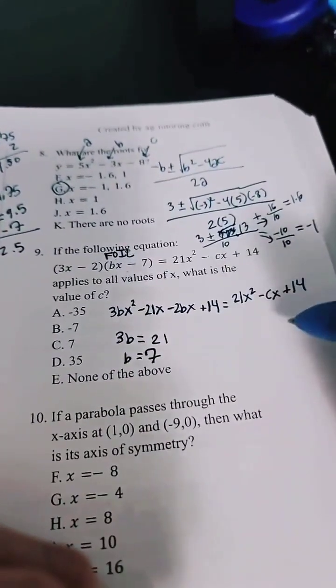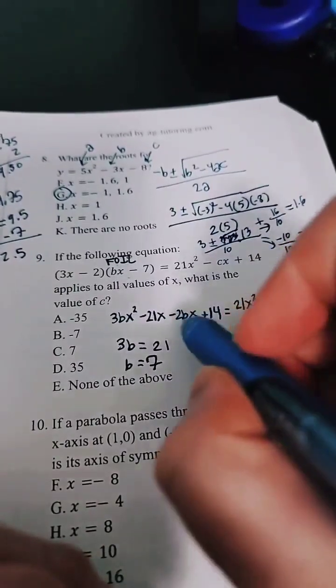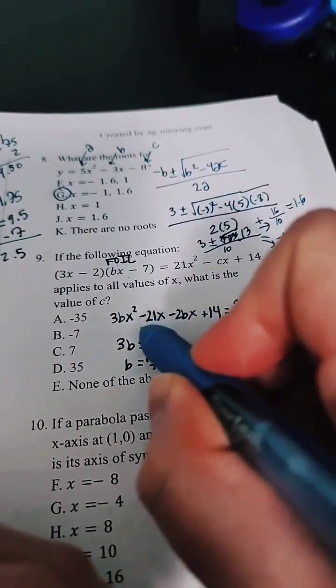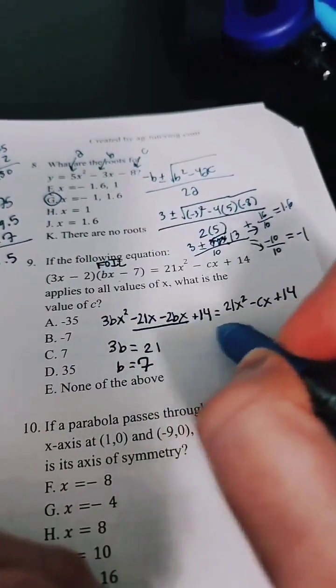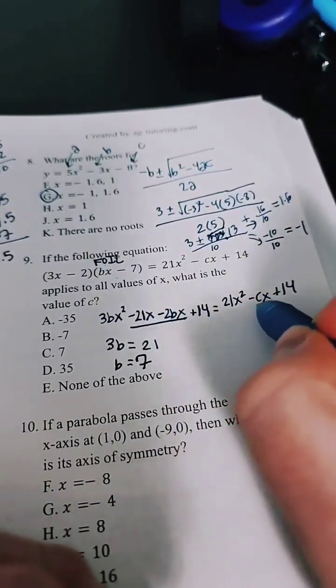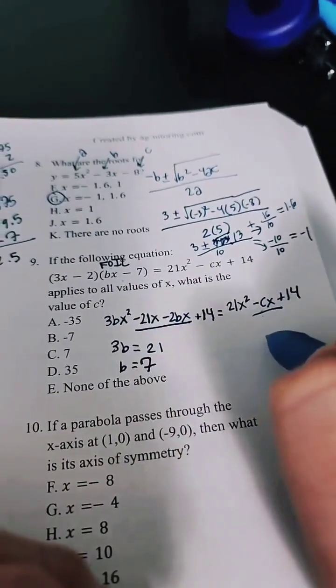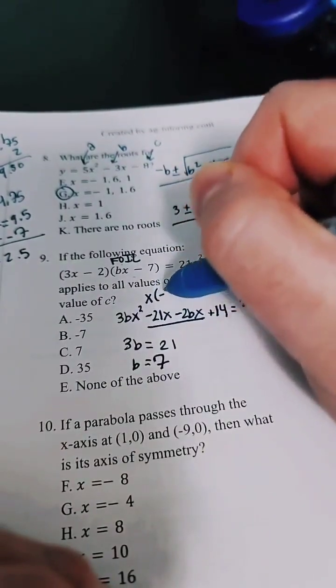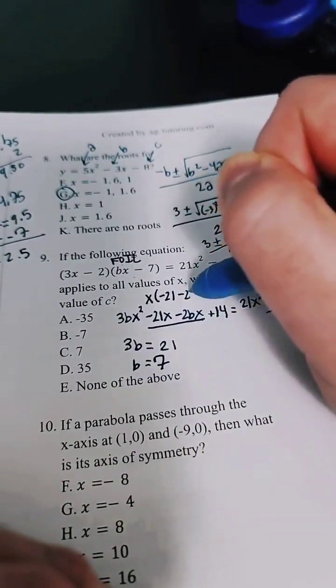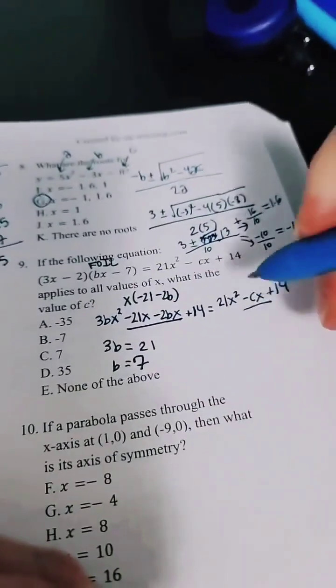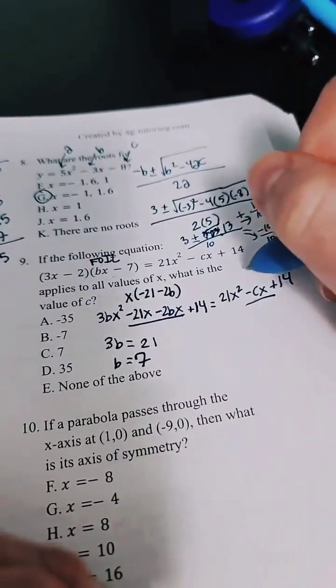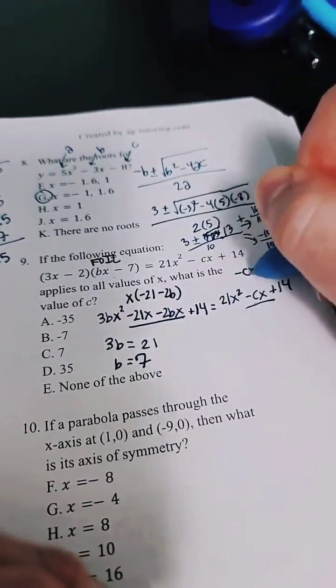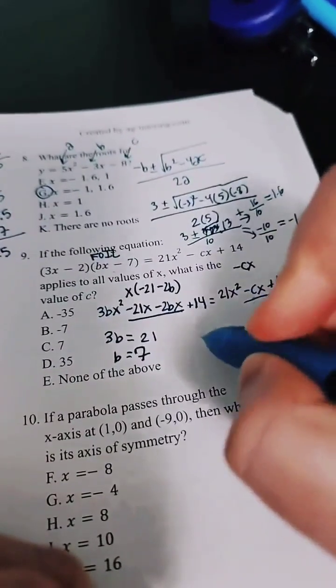So we know what b is, and that's going to help us with our next part, because this is where it gets a little trickier. We have 2 things being multiplied by x on the left, and 1 thing being multiplied by x on the right. What you do in this case is you factor out the x, and then you say that's negative 21 minus 2b. All of that is what's being multiplied by x. So now you have 1 thing being multiplied by x on the left, and 1 thing being multiplied by x on the right that you can set equal to each other.